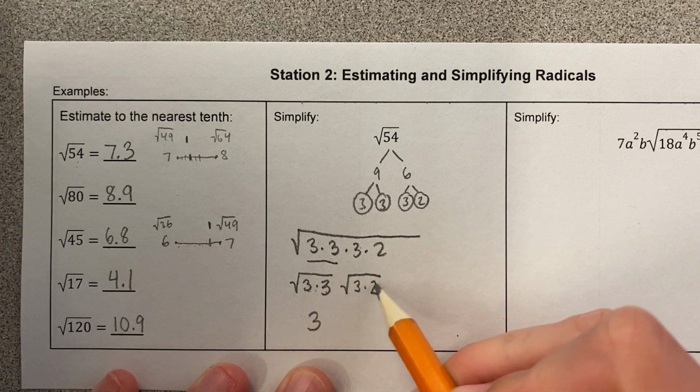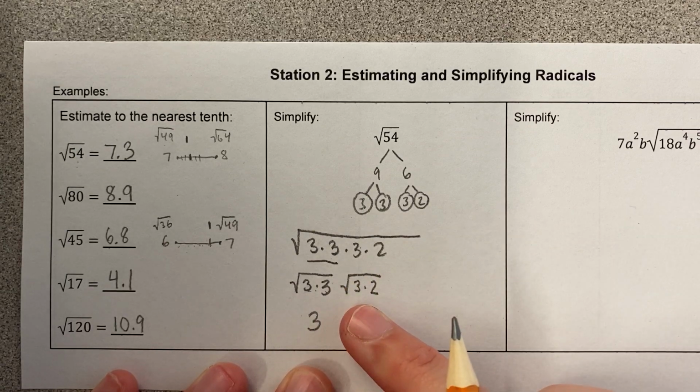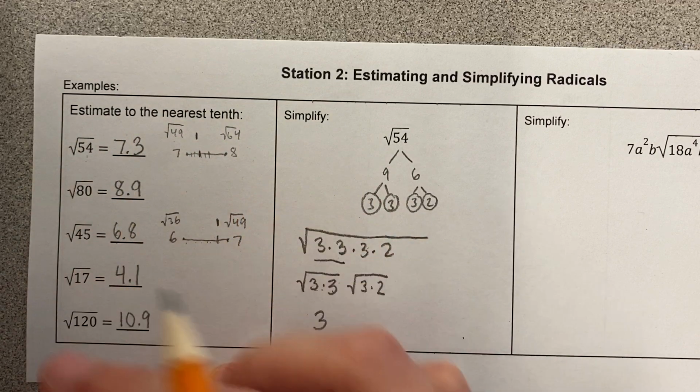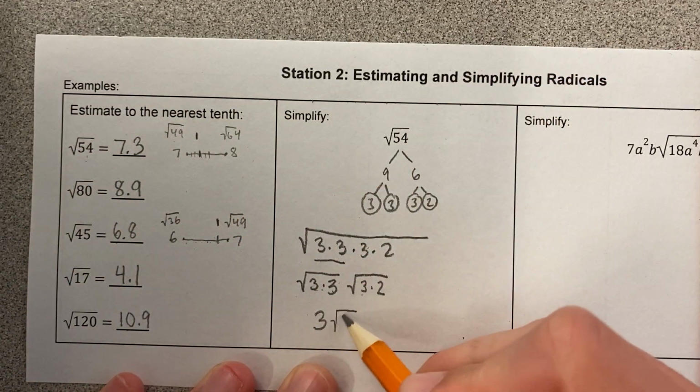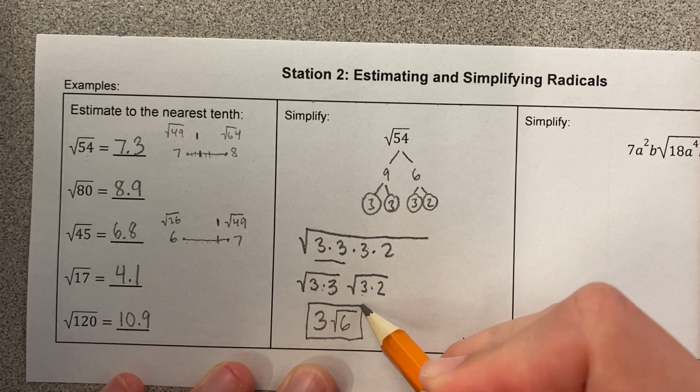And so for sure, if I square a number and square root it, I just end up with that number back. Now here, this doesn't simplify. This is going to be the square root of 6. This is one of those ugly numbers that's not something that I can simplify. And so what I do is I just leave it. 3 times 2 is 6, and I just leave it just like this.